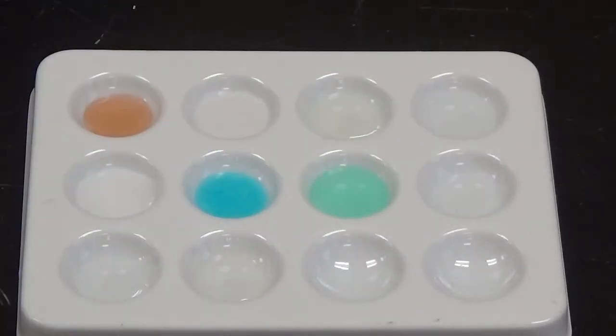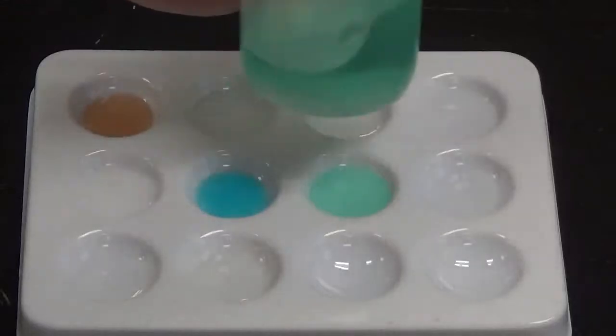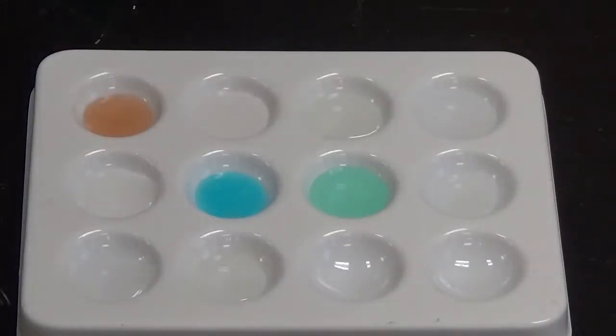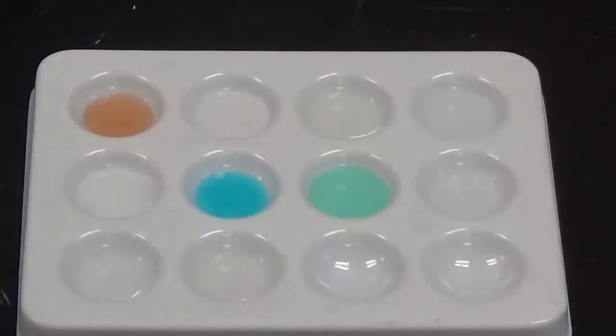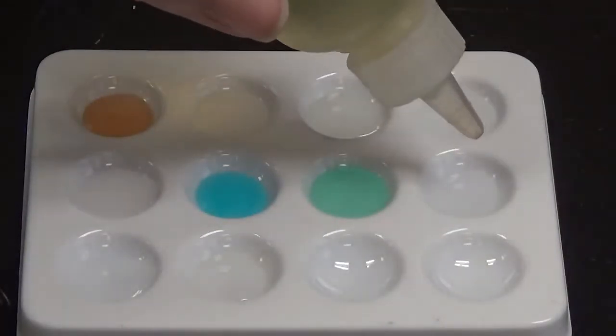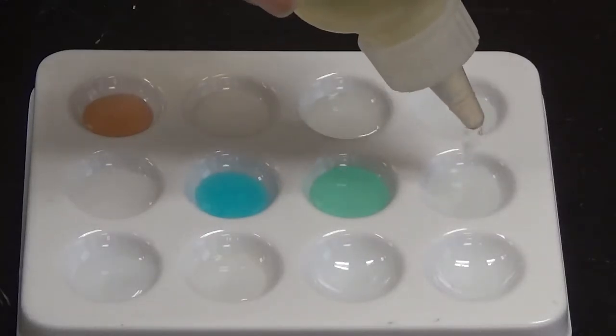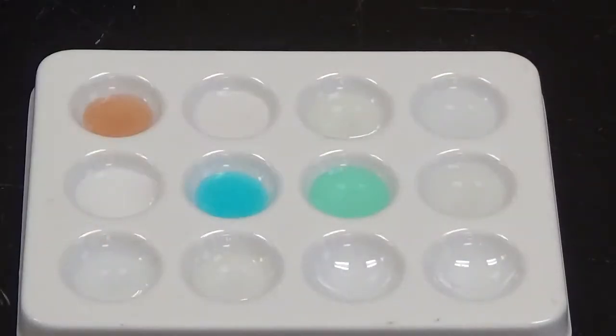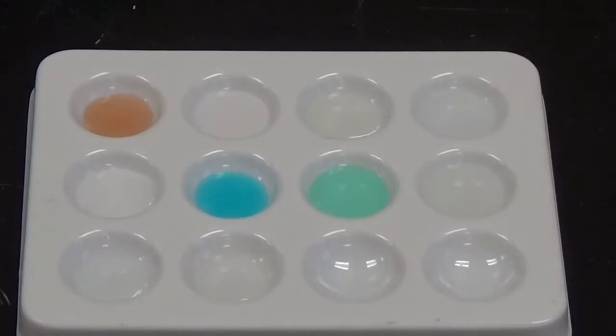And again, a little bit different color solid, so a chemical reaction. And then finally in this row I'm going to add potassium iodide. And nothing, no change, so no chemical reaction.